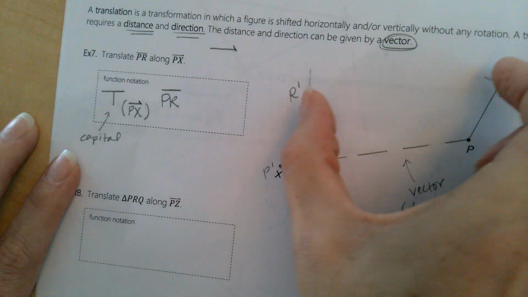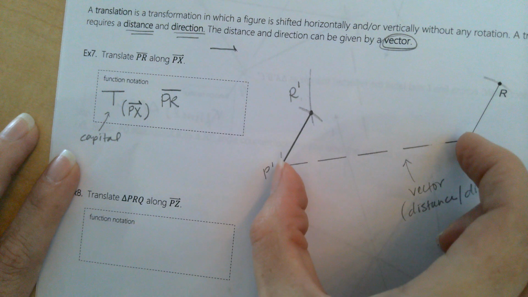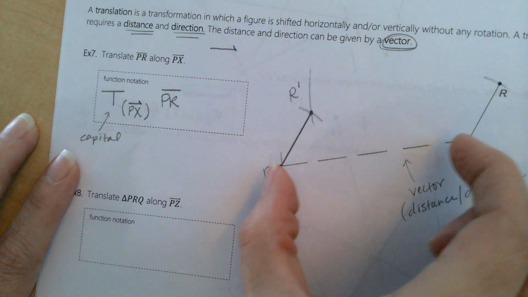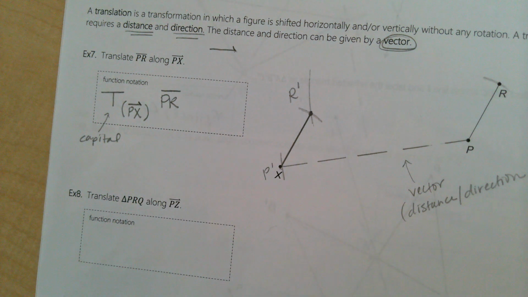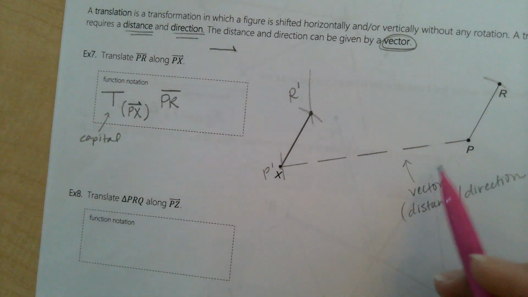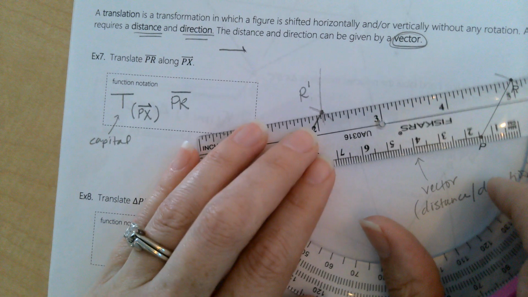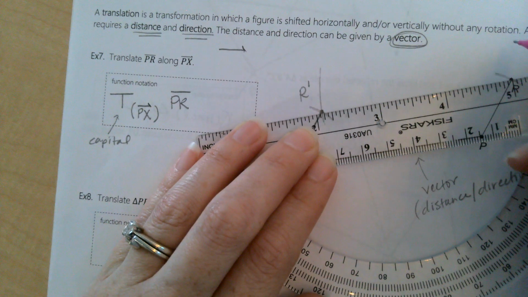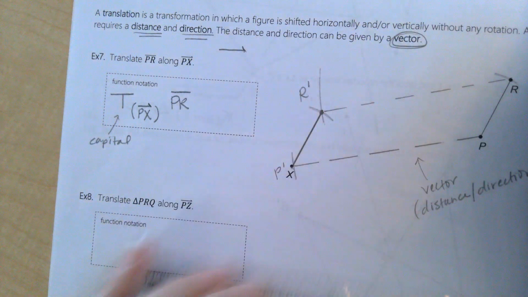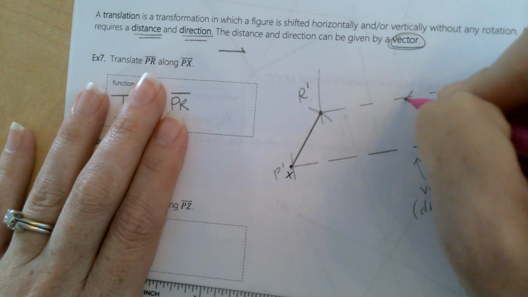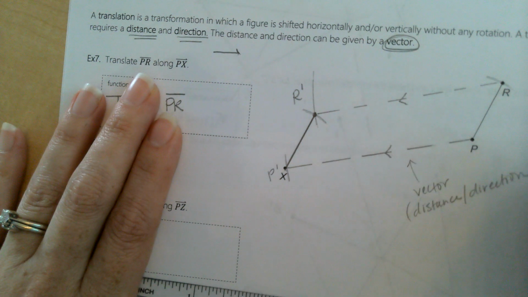Okay, so if I were able to pick up this vector and move it, it should be the same from P to P prime as it is from R to R prime. Those should be the same. These are also vectors. However many vectors I end up having will always be parallel. So they're not only congruent, but they will always be parallel to each other. So if I ended up drawing a vector here, this vector and this vector would be parallel, and they are congruent.